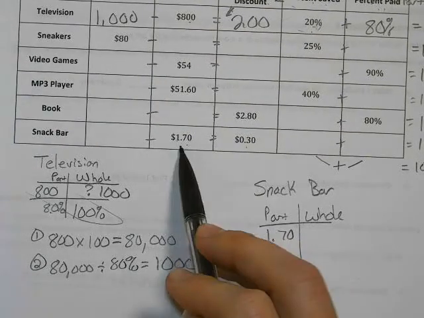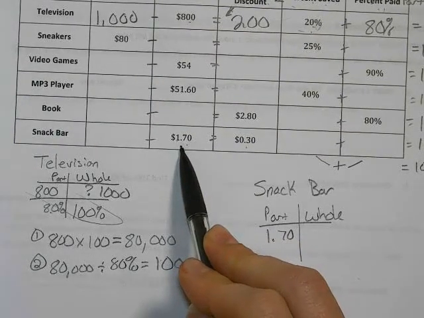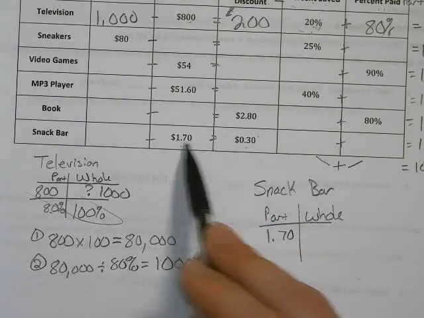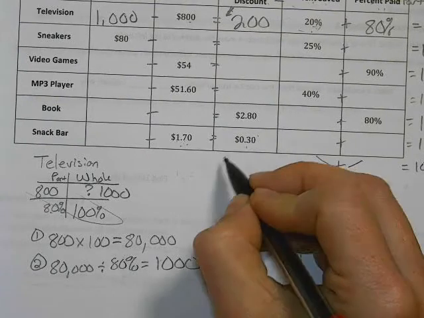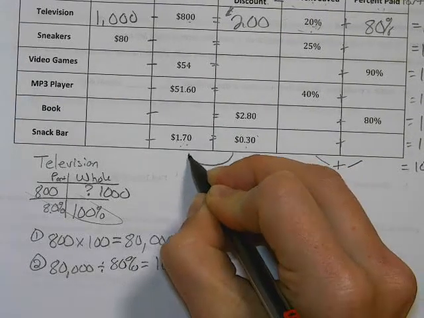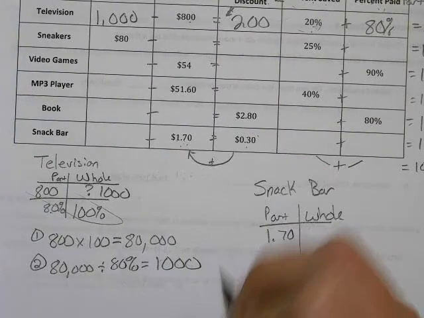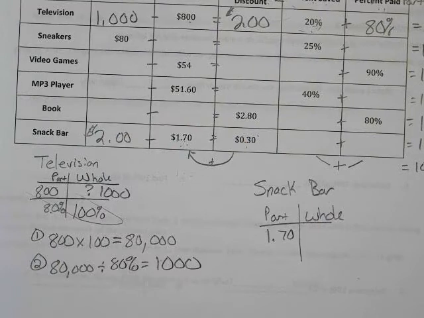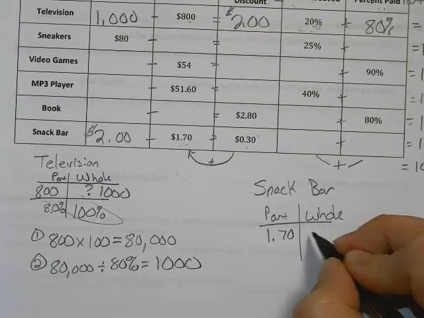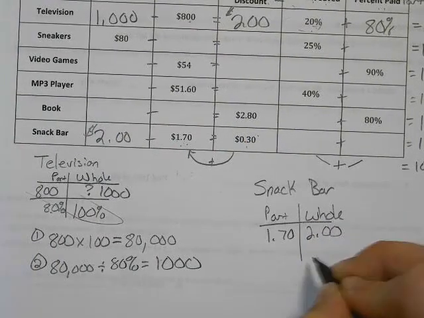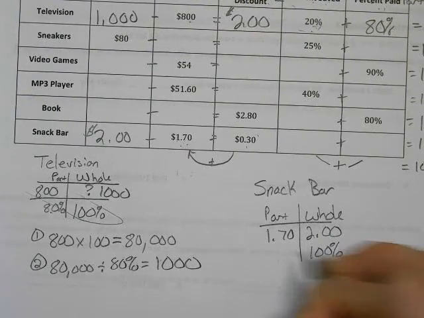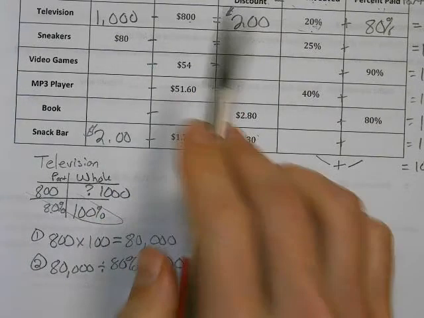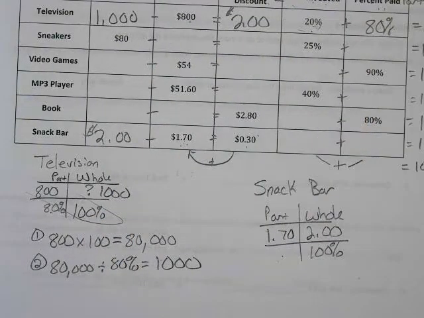So if it was $1.70 and my discount was 30 cents, all I have to do is add these together. So I could take 30 cents plus $1.70. That tells me that I spent $2 on the snacks. So that means $1.70 out of $2 will be some sort of percent for my sale price. And again, sale price is the percent paid.